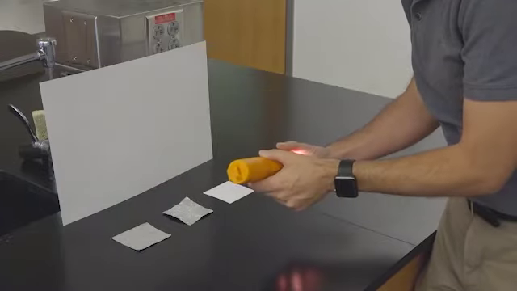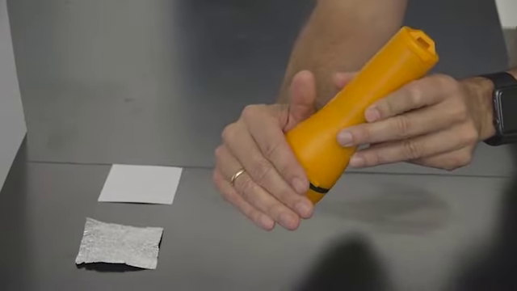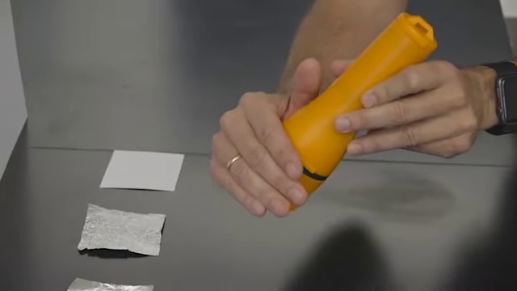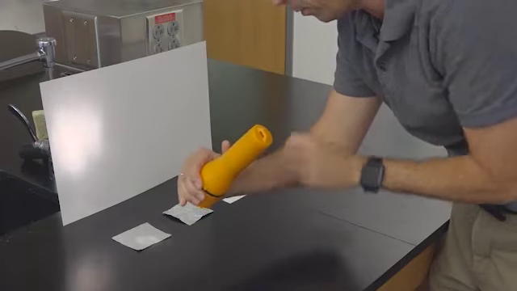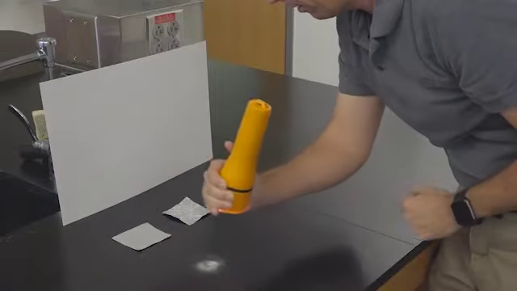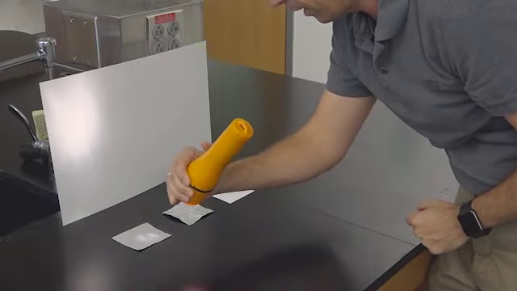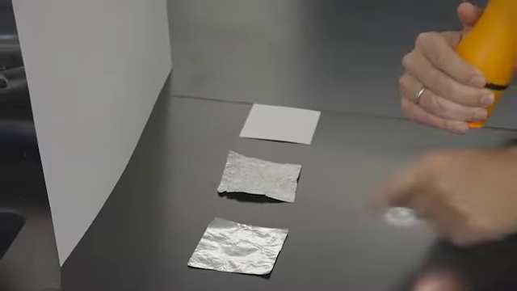So here I have a flashlight, and I'm shielding the flashlight a little bit like this because I don't want the light to go straight to the screen. I want it to go off of the reflected aluminum foil. But you can see that the light definitely is going from here to there. I take off the light, I don't get it. So it's definitely making light reflect and hit the screen.